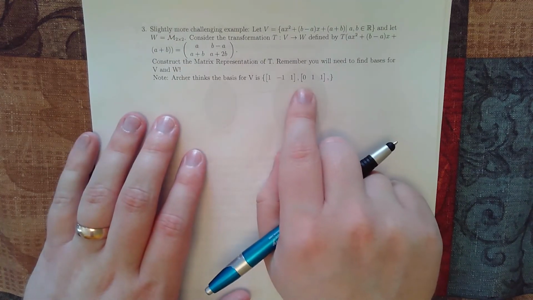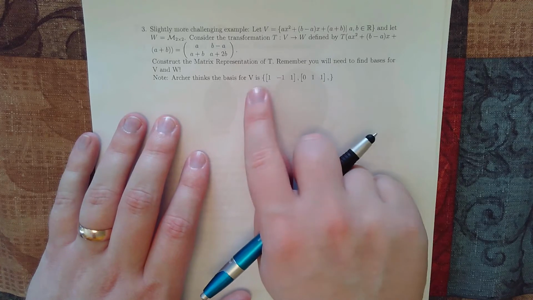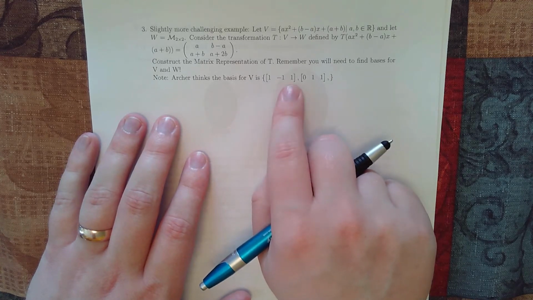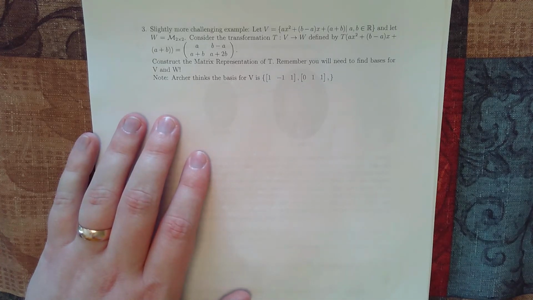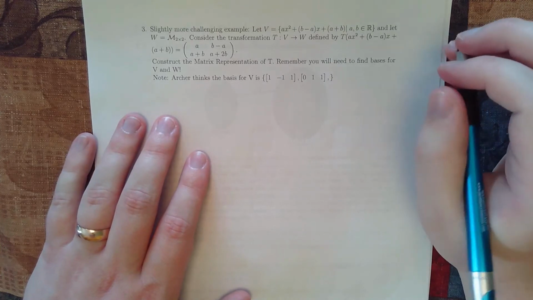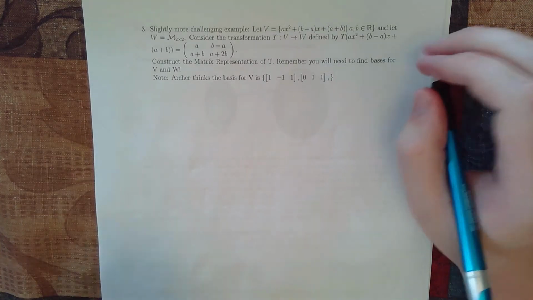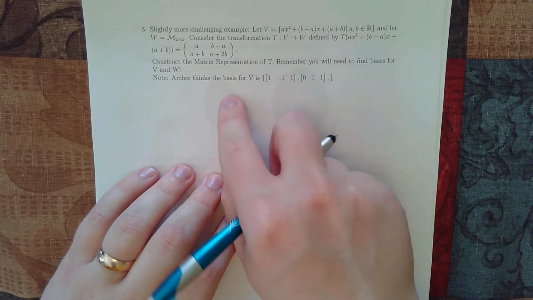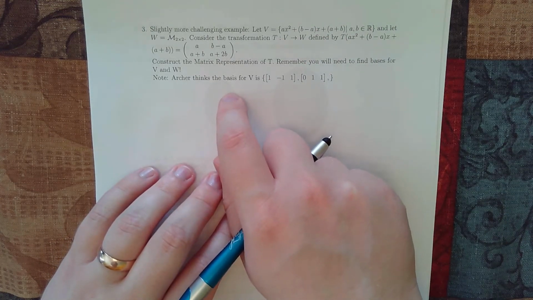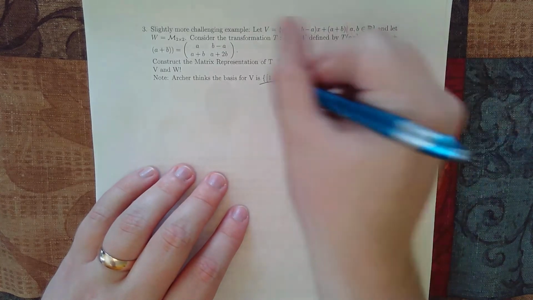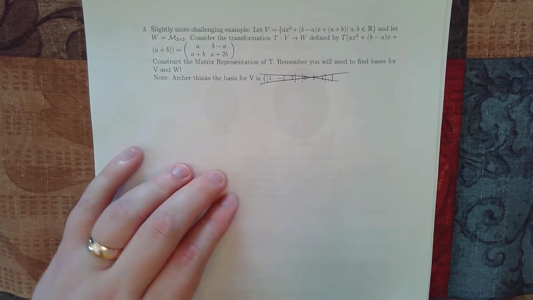So Archer seems to think that a basis for V is going to be 1, negative 1, 1, and 0, 1, 1. If there's anything you probably have learned if you paid attention to anything involving Archer and Eva, Archer is usually on the right track but not quite there. So let's talk about what this basis is going to actually be for V.